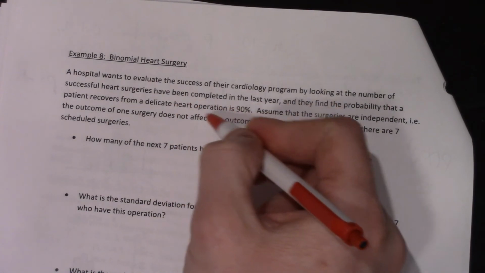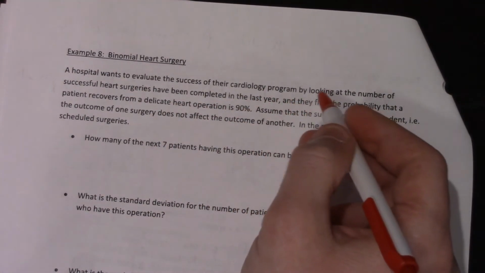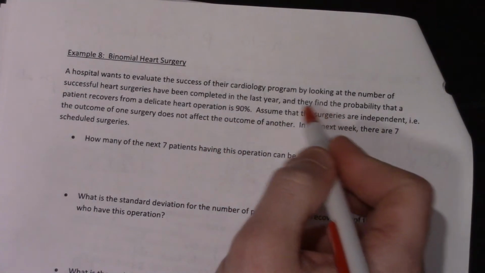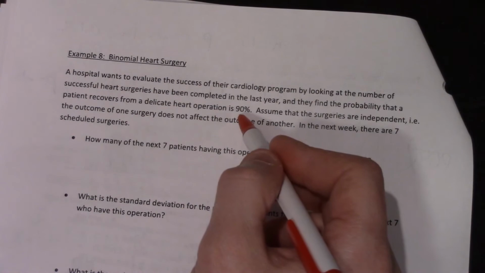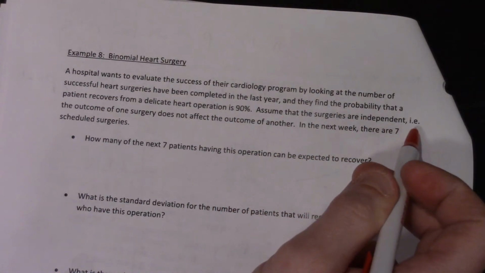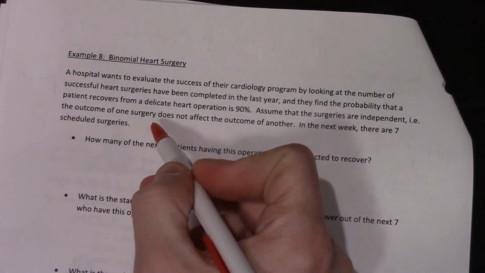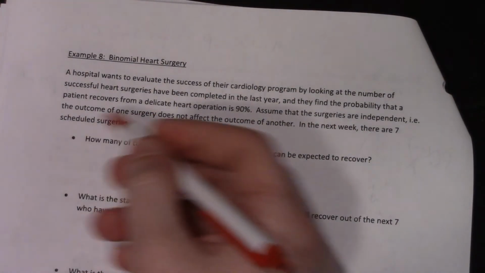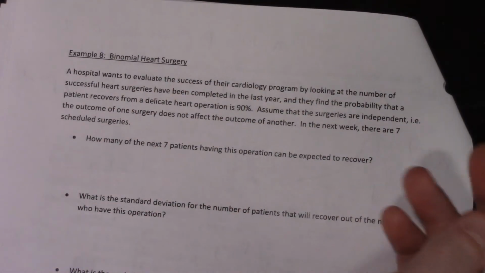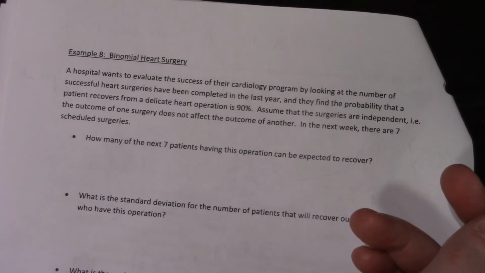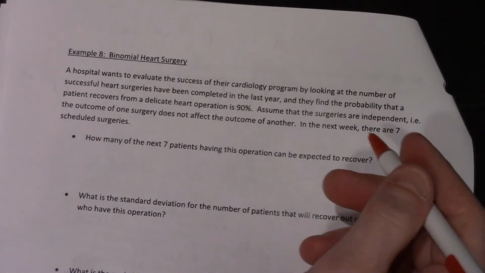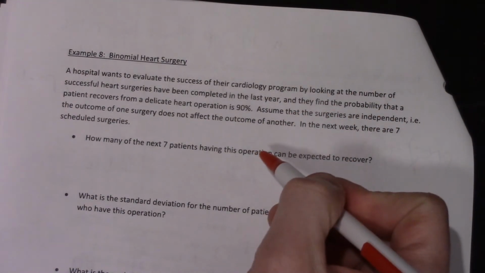So a hospital wants to evaluate the success of their cardiology program by looking at the number of successful heart surgeries in the last year. And they see that the probability that a patient recovers is 90%. Assume that the surgeries are independent, which is reasonable. So what that means is the outcome of one surgery doesn't affect the outcome of another. So essentially this is true as long as you have multiple surgeons. However, good or bad, the first surgery went, the next surgery should not be affected. Maybe if it's the same surgeon, but we will assume there are several surgeons.